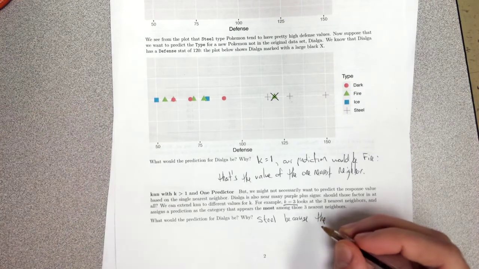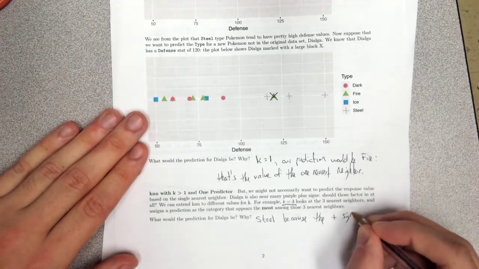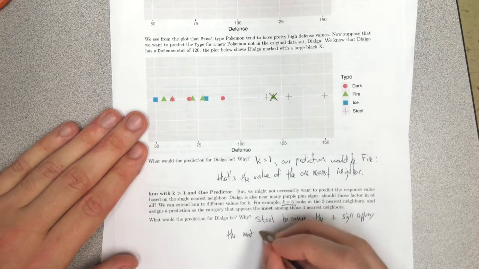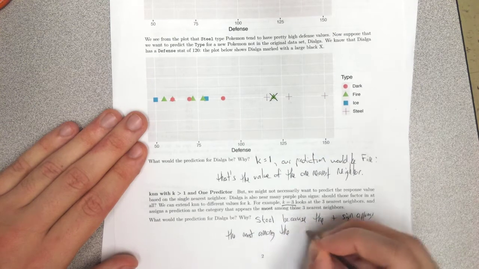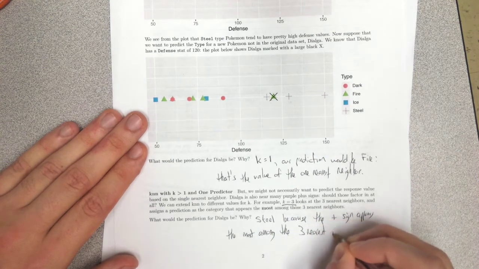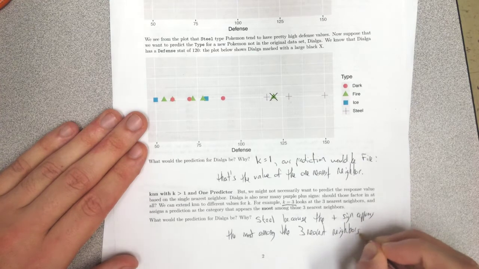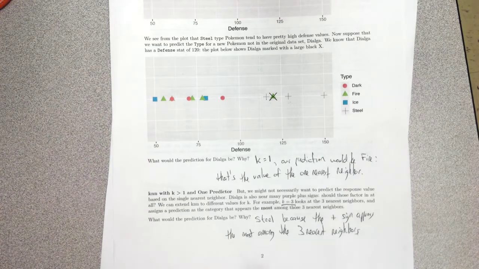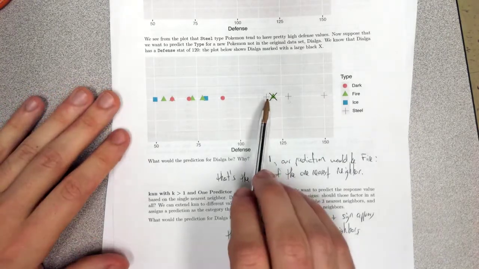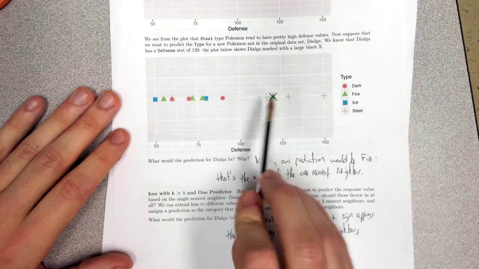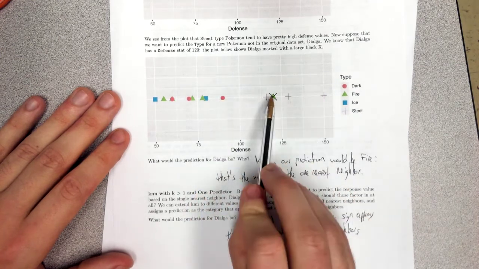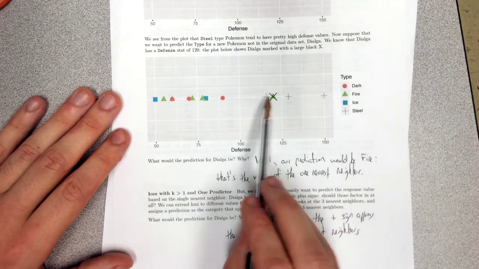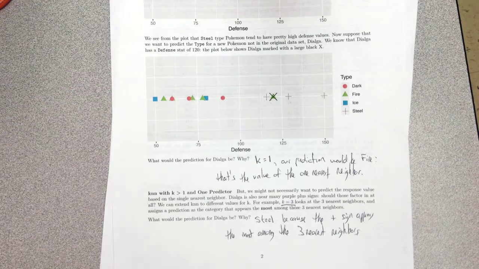And the reason is because the plus sign appears the most among the 3 nearest neighbors. So you could kind of keep going, and like maybe you want to consider k equals 5. Then it looks like green triangle, plus sign, circle, plus sign look to be the nearest neighbors. And so again, your prediction would be Steel because it has 3 of the 5 nearest neighbors for k equals 5.